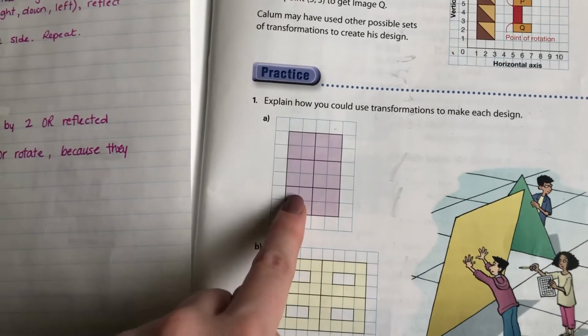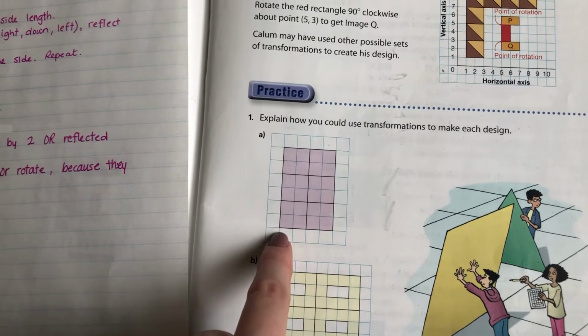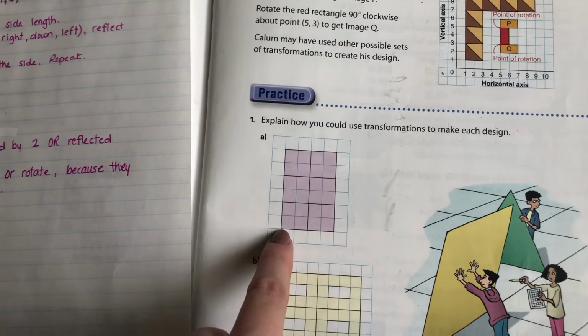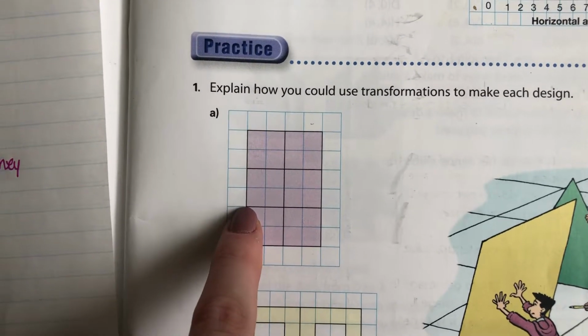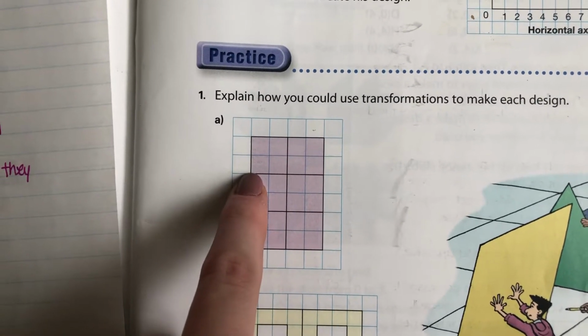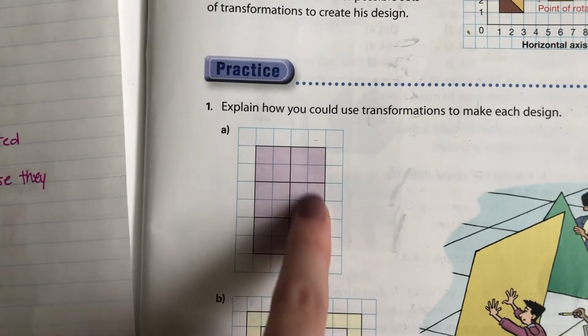For translating, I would just shift the square by 2 in any direction I needed. So for example, if I started with this square and I was going to translate it up, I would go 1, 2, 1, 2, then to the right, 1, 2, 1, 2, 1, 2. So I can translate the shape all the way around.